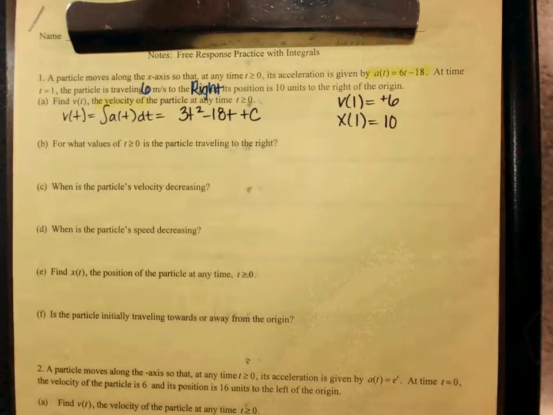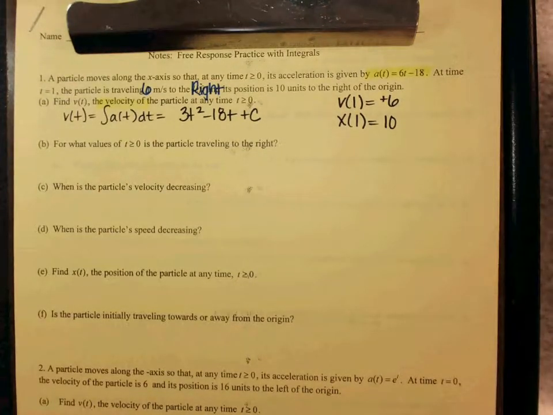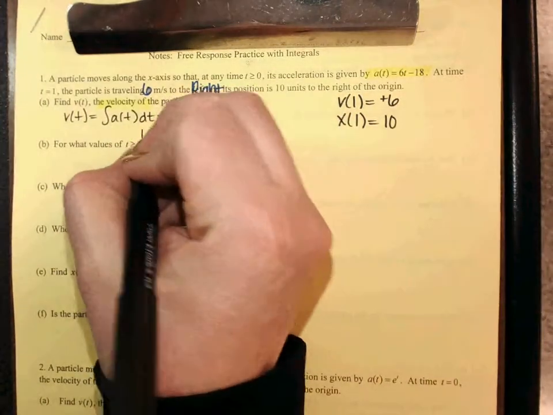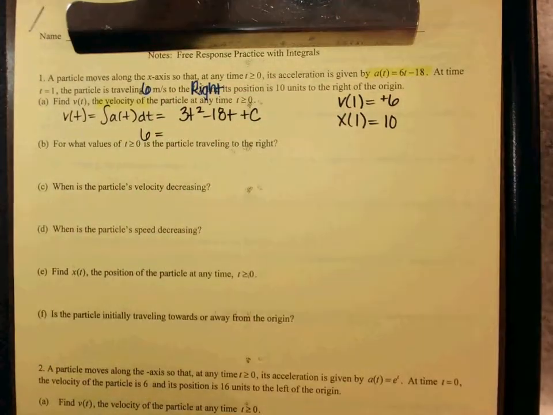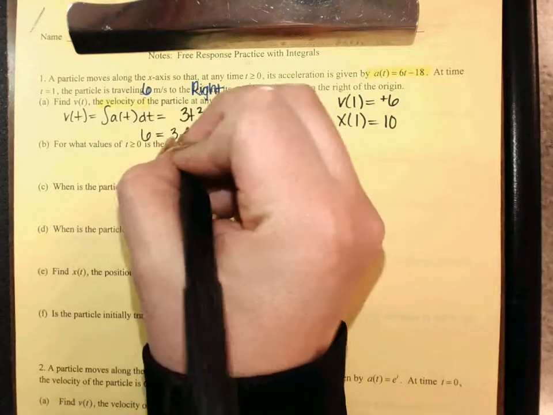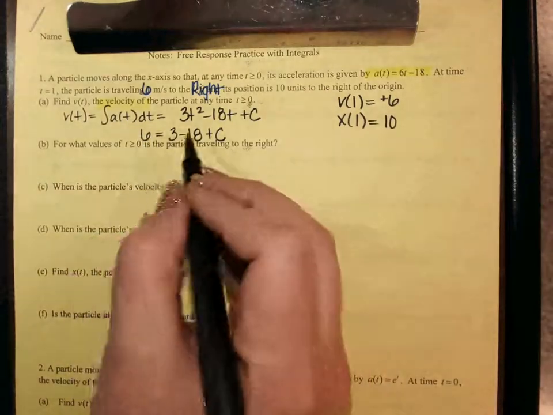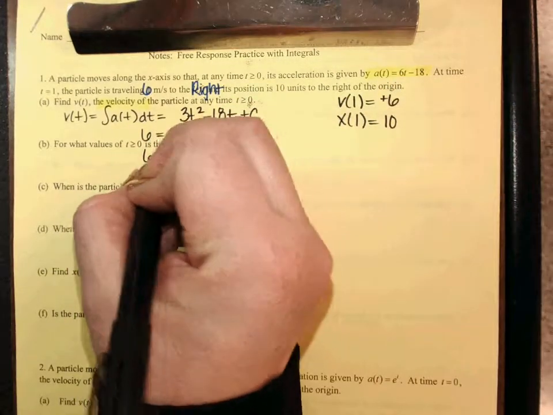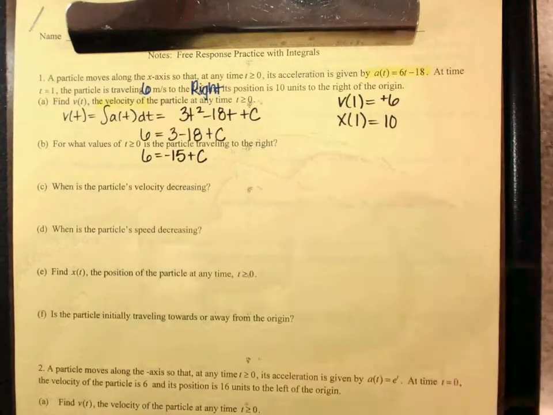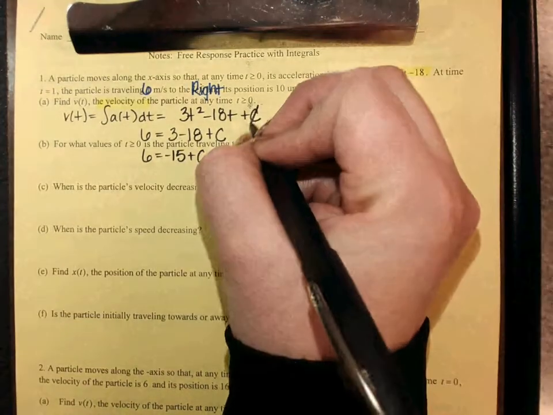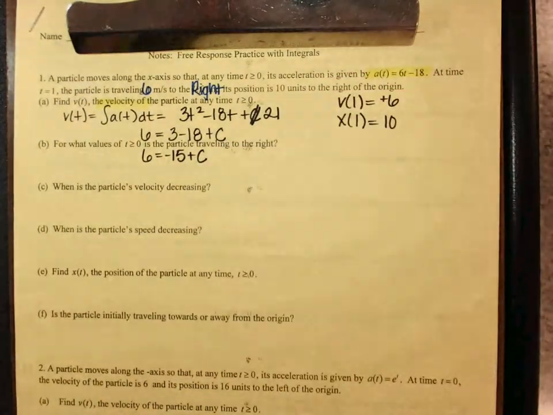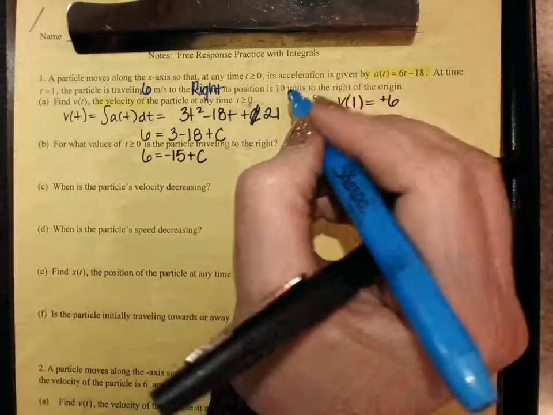Okay, then my position is what at that same time? 10. Now, if it had said to the left, which it originally did, what would be different? Your sign would be negative, okay? So in this case, we're going to put our 6 here. We're going to put our 1 here. So we're going to have 3 minus 18 plus c. What is 3 minus 18? So that's 6 equals negative 15 plus c. What's c? 21. So cross it out, 21 right there. So this is our velocity equation right here.